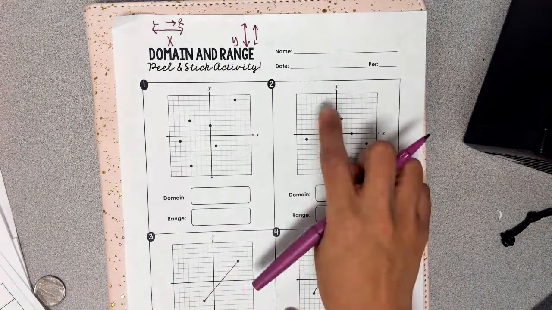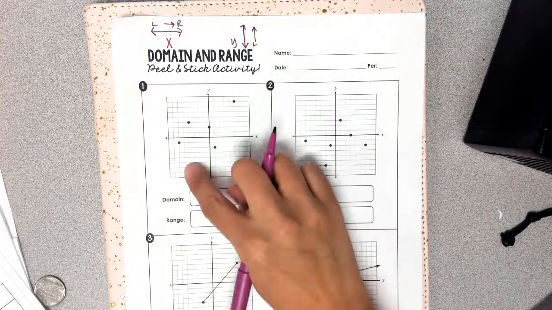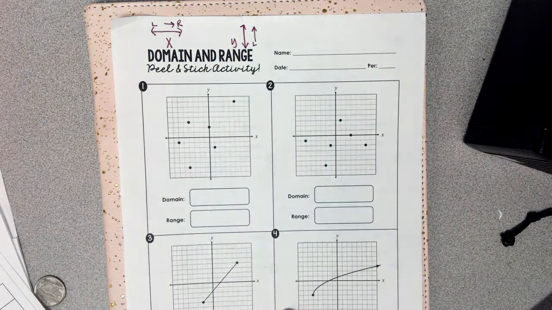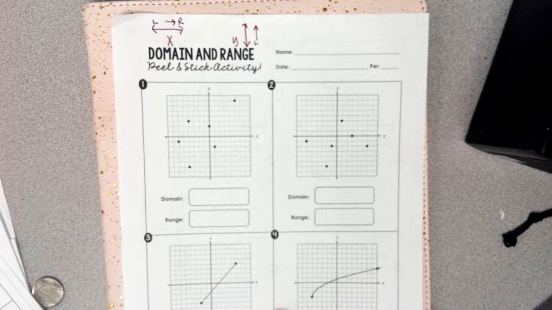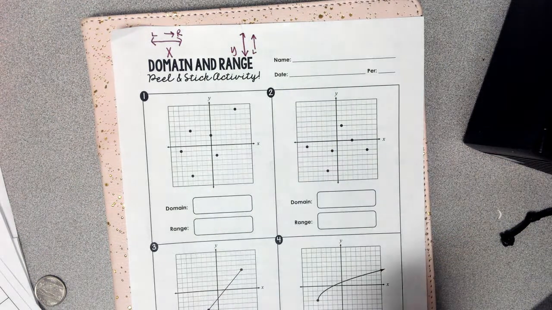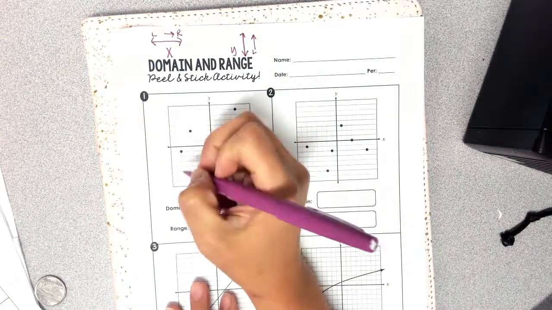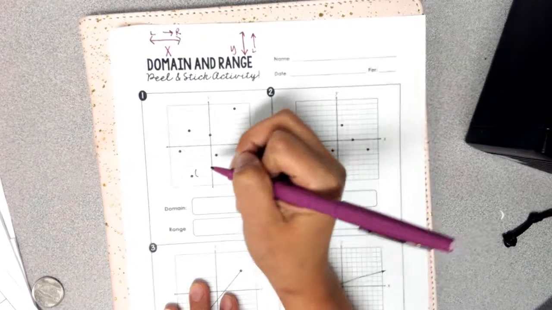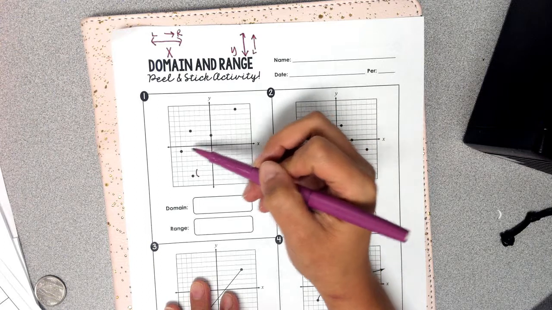All right, to begin with the first one, I'm going to do number 1 with you, but number 2 I'll let you do on your own. Notice these are just dots. So it's like that first day activity where we just list the values. I suggested that you list the values by writing what the ordered pairs are. Yes, there's no numbers, but you can count.